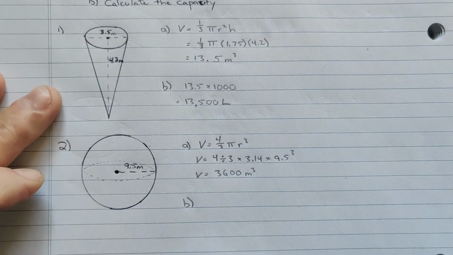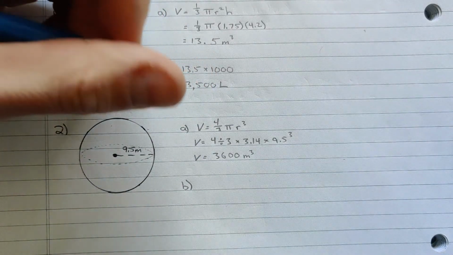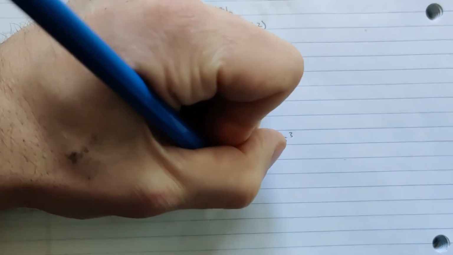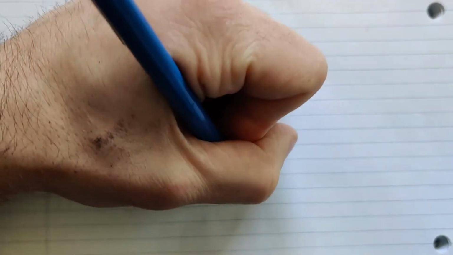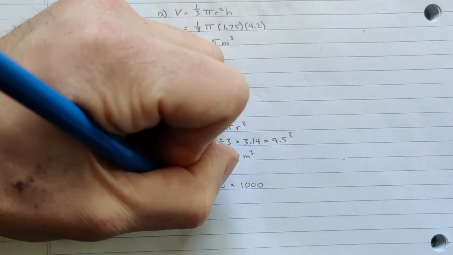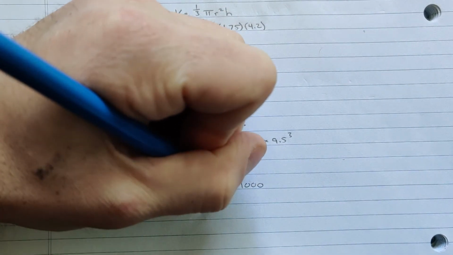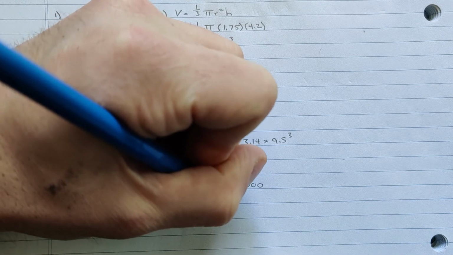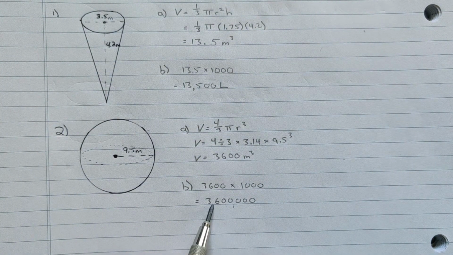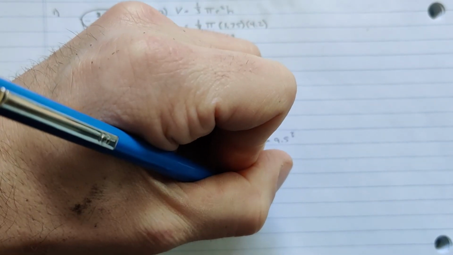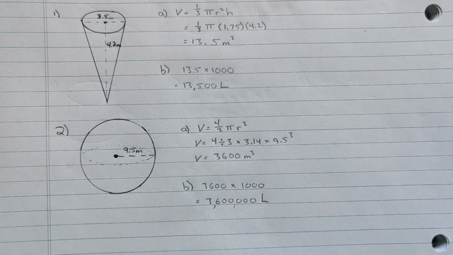And then to calculate our capacity, we would multiply that 3,600 by 1,000. And our capacity then would be 3,600,000. So just add 3 zeros on the end. 3,600,000 liters. To put that into perspective, that would be 3,600,000 1-liter cartons of milk. It's a lot of milk.